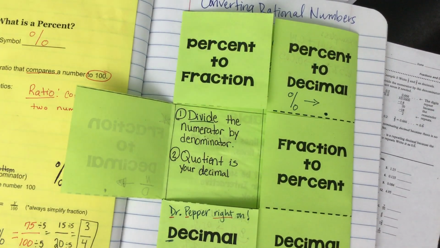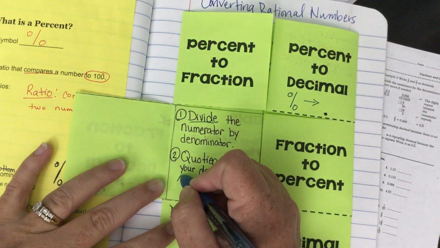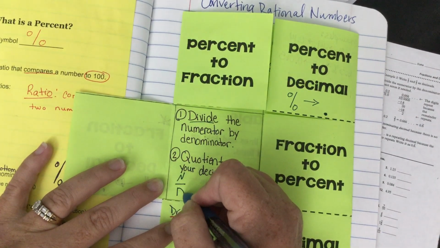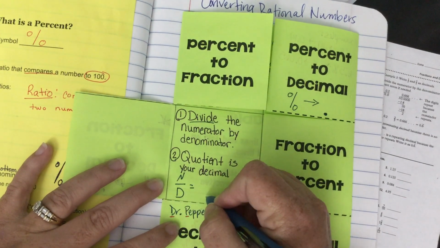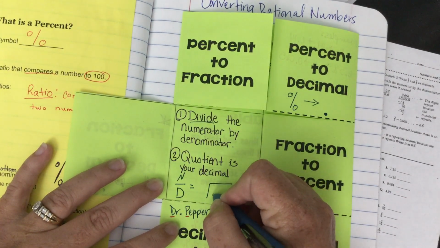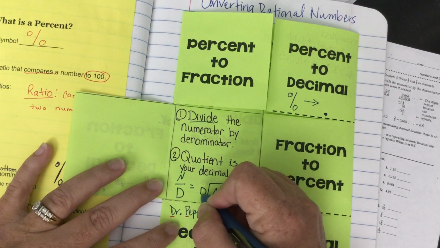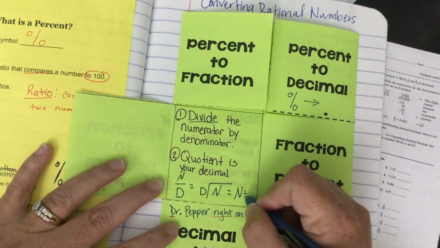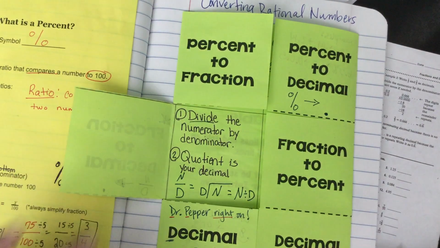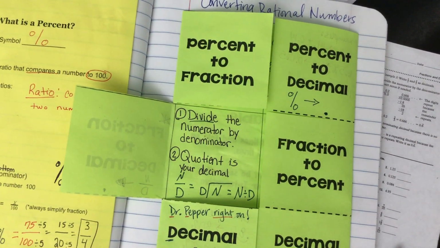So just so we remember all of that, we've got our numerator and our denominator. That is the same as your numerator and our denominator, which can be looked like all of that. All of those three ways all mean the exact same thing.